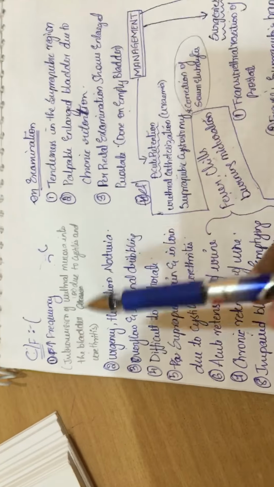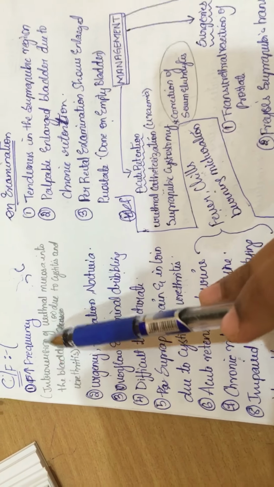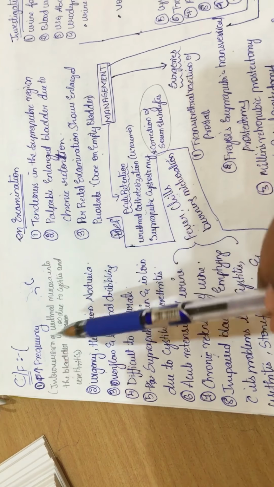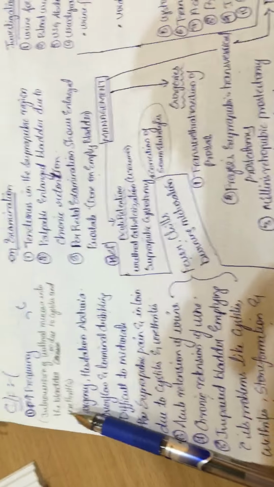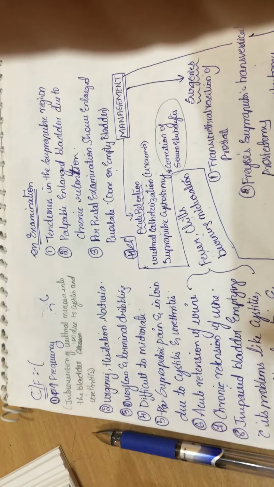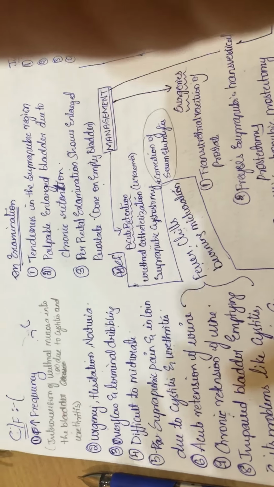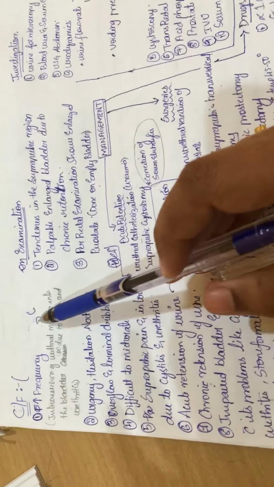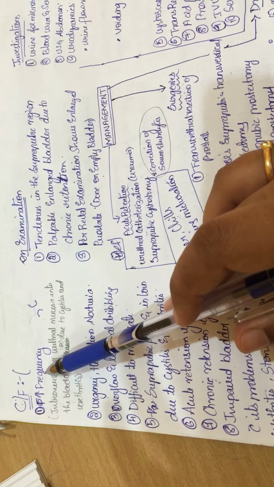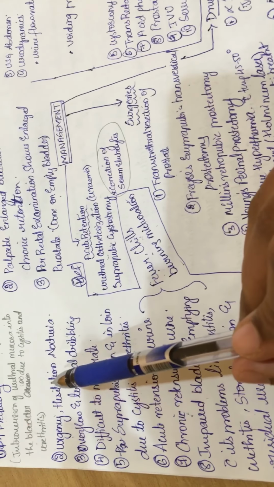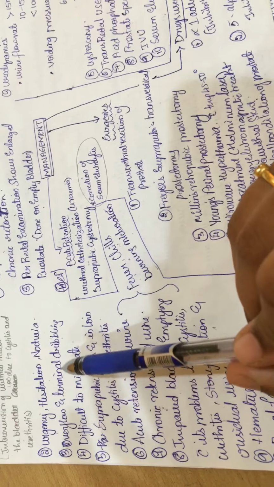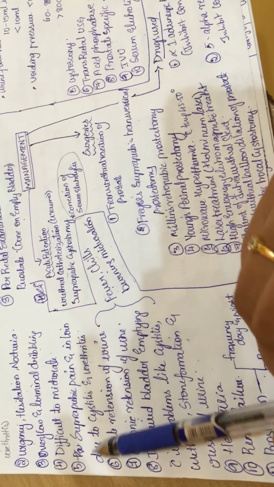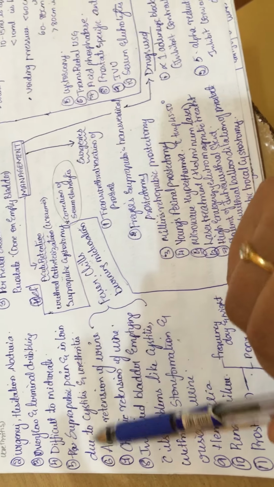Clinical features. There is an increase in frequency due to introversion of the urethral mucosa into the bladder, due to cystitis and urethritis, from repeated stimulation. There is increased frequency, urgency, hesitation, nocturia, overflow and terminal dribbling, difficulty in micturition, suprapubic pain in the loin, due to cystitis and urethritis.